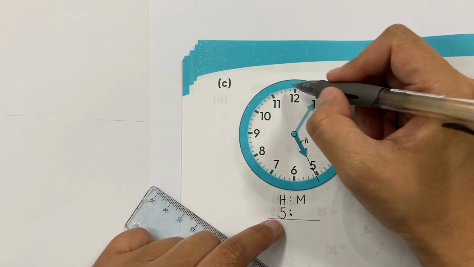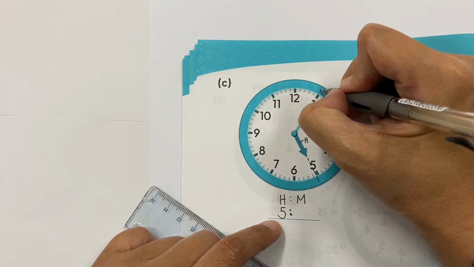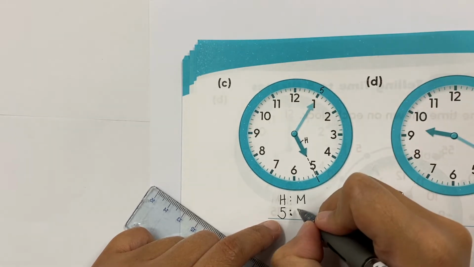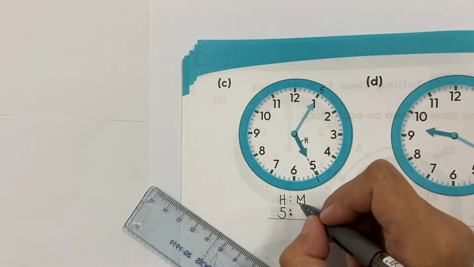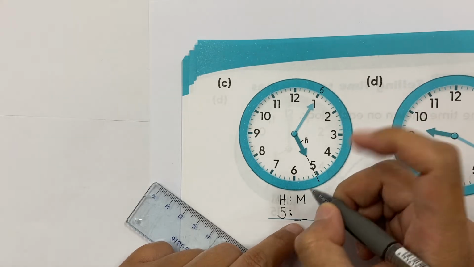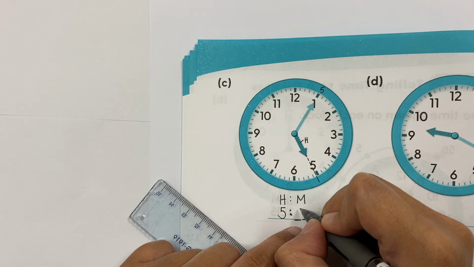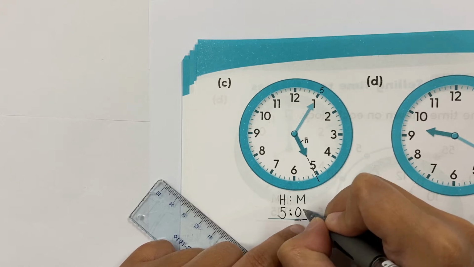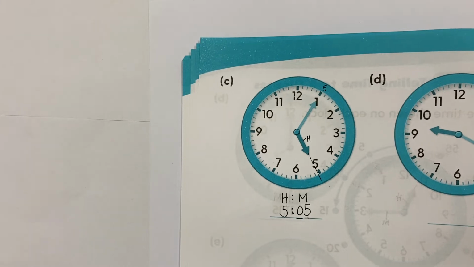Okay, now everybody counting the minute hand. So from 12 to 1, so this is 5. Now how do you write 5? Do you just write 5 like that? No. So this 5, right, because it must always have 2 digits here. It cannot be just 1. So you cannot write 5, 5. No. You have to write 05. So here is 0, 5. Like that. Is everybody okay?